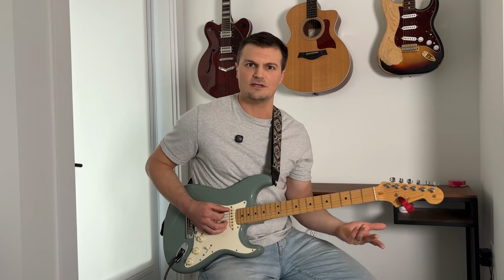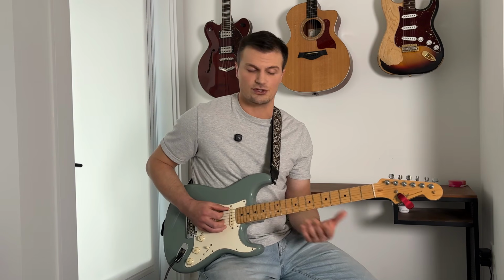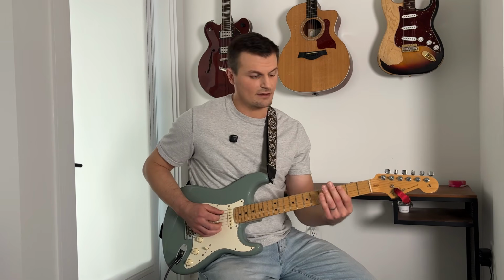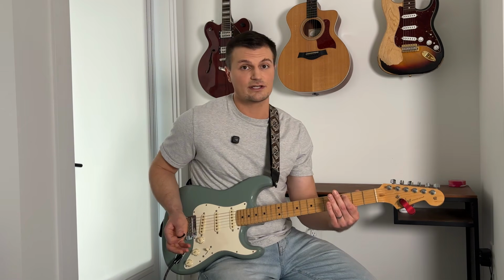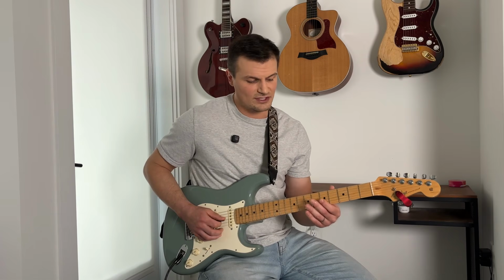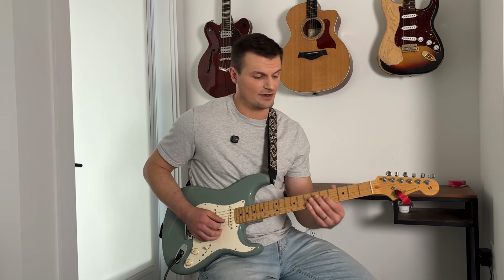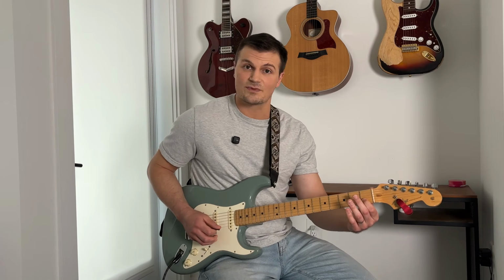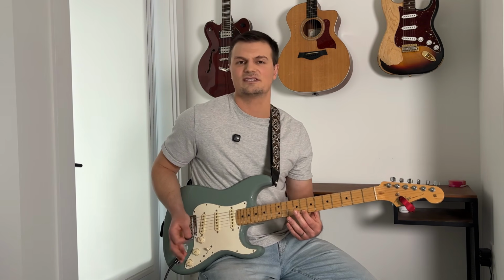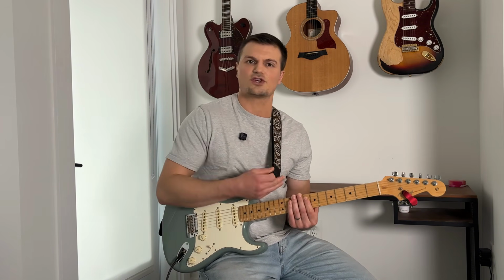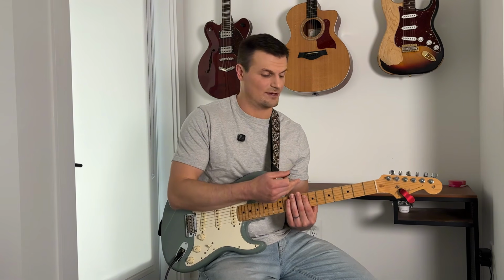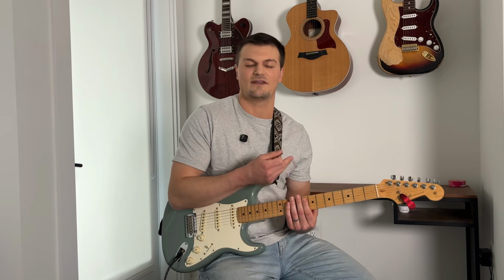All right, so the C on the low E string, just to do this together, is the 8th fret. All right, simple enough. On the A string, it's the 3rd fret. On the D string, it's the 10th fret. On the G string, it's the 5th fret. On the B string, it's the 1st fret. And on the high E, just like the low E, it's the 8th fret. So that's all we're gonna do, is get each one of those C notes on each string, go from low E to high E, and then back down.